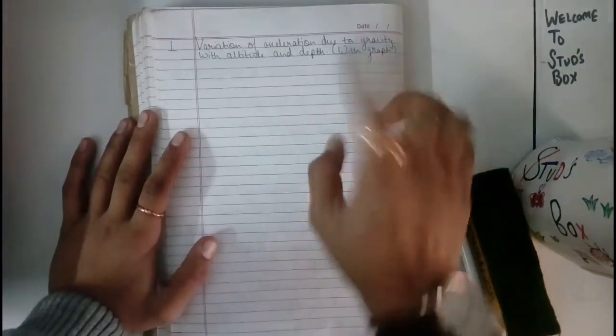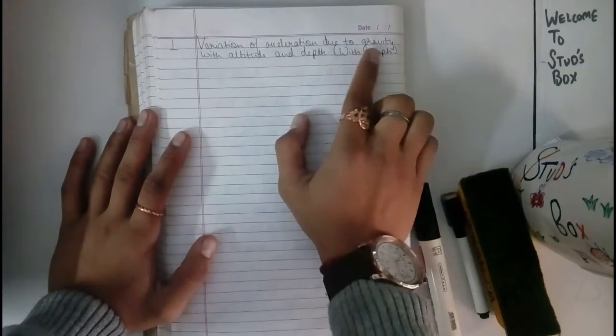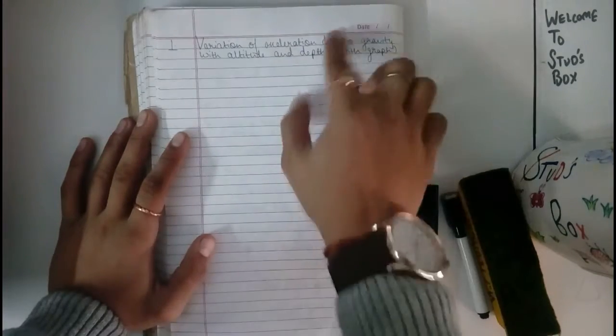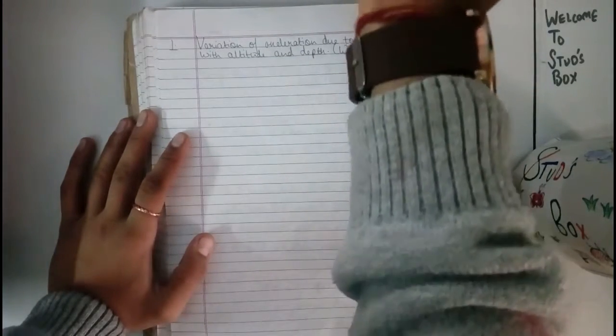So today's topic is variation of acceleration due to gravity with altitude and depth, and we have to show it with a graph also at last.